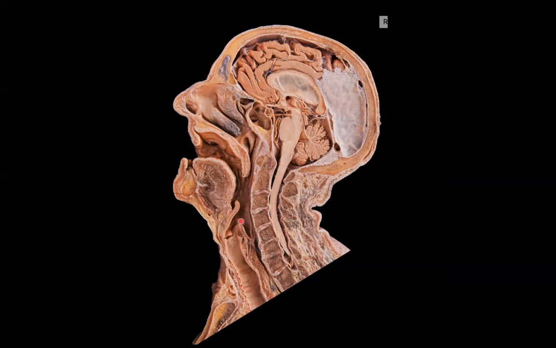So you can see that the esophagus is collapsed while at rest, and the trachea is maintained open. So there's the trachea more anterior, and the esophagus more posterior.